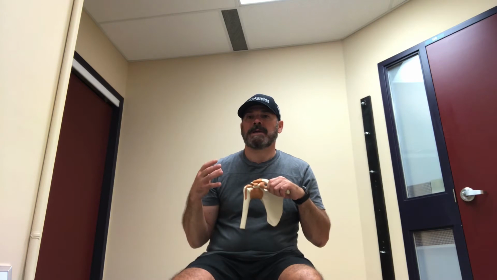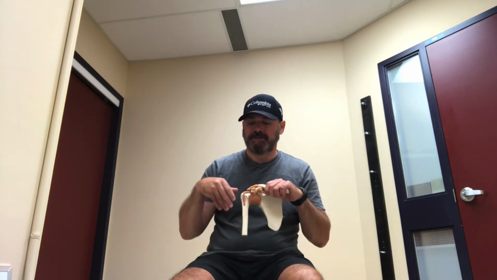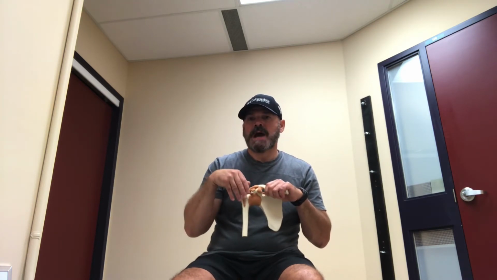So the most frequent part of the shoulder that is affected is the anterior aspect of the shoulder, and that's because with time we have the tendency to sit with our shoulders rounded like this, right? It creates a lot of anterior instability of the shoulder joint, and it creates pain over time.